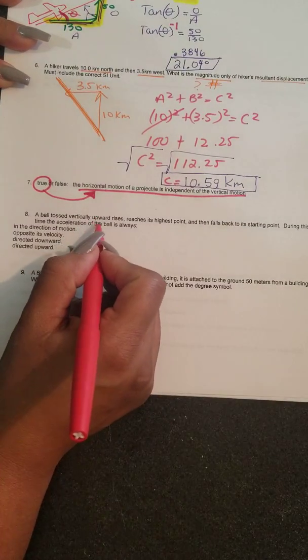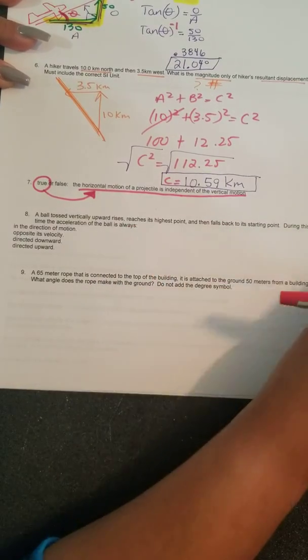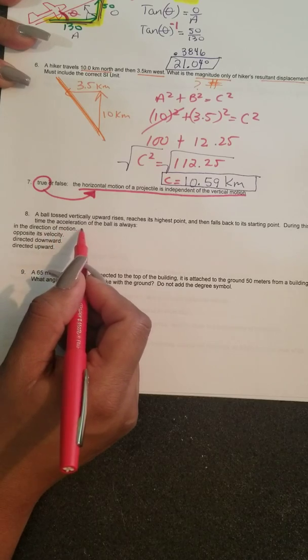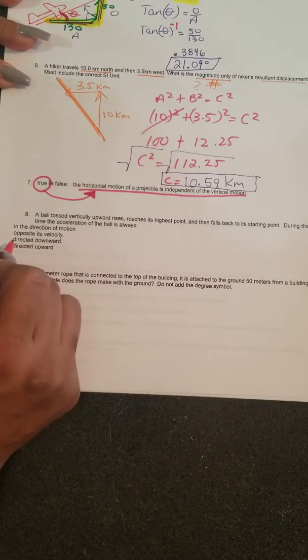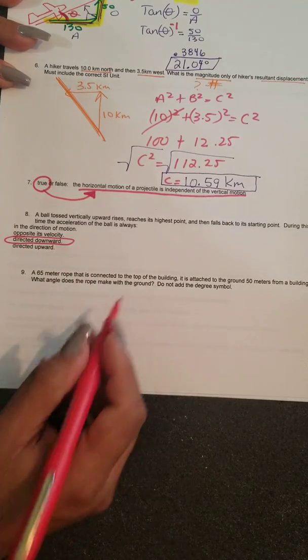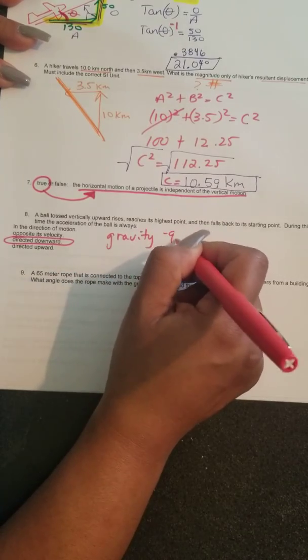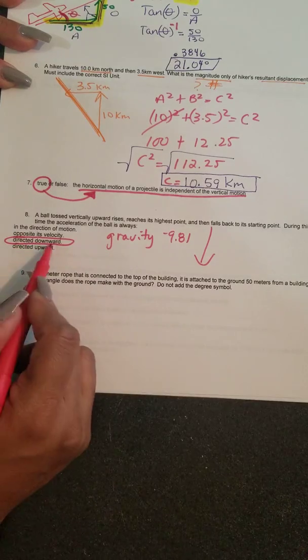A ball tossed vertically upward rises, reaches the highest point, and then falls back to its starting point. During this time, the acceleration of the ball is always directed downward. Right? Isn't gravity negative 9.81 always pointing down? Directed downward.